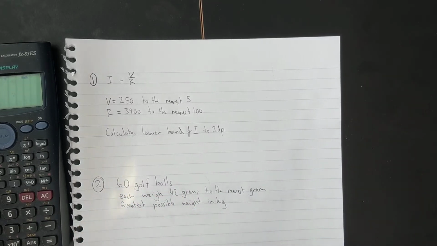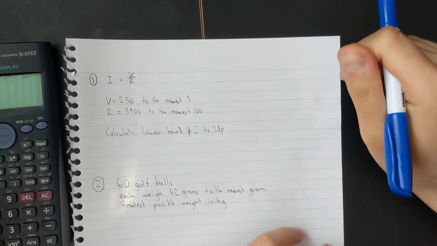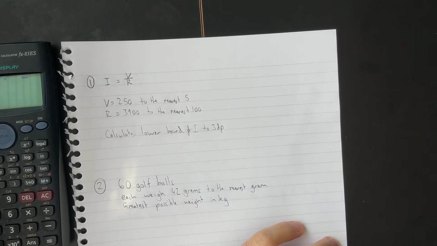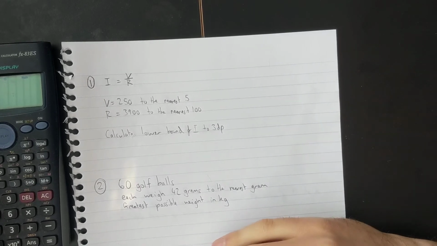Hello, I'm going to be going over the bounds exam questions. Now, I still don't have a printer, so I've had to hand write these out. So let's just get into it.